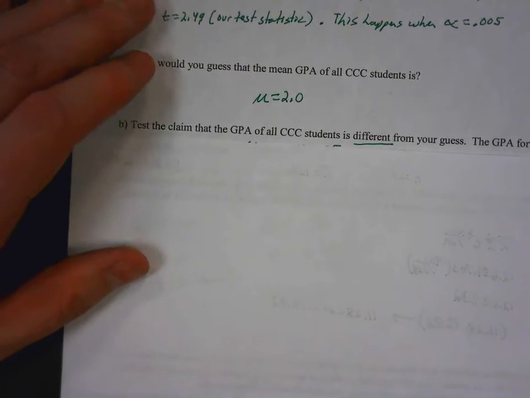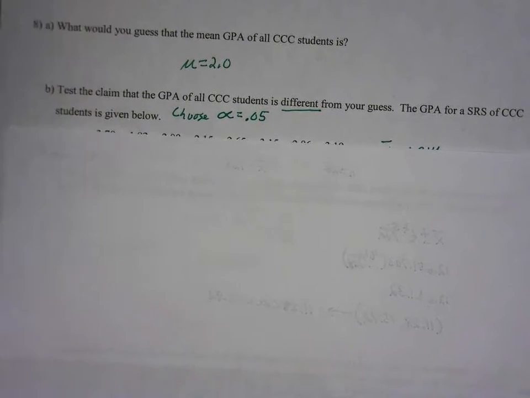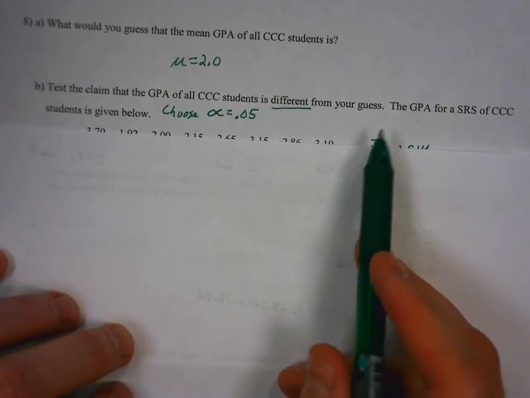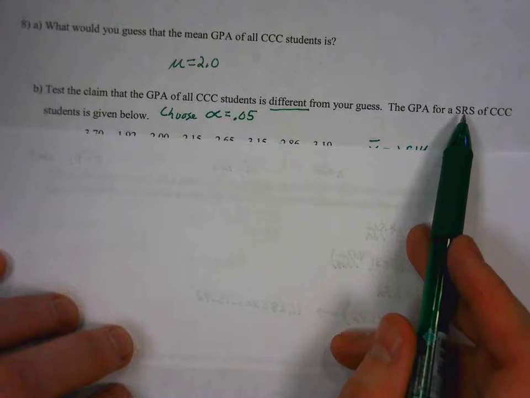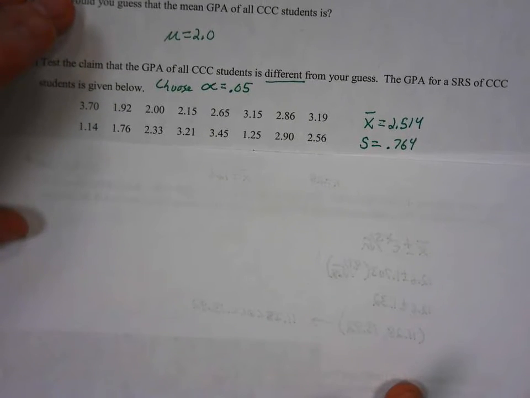Now what we're going to do is test that claim. We're going to test the claim that the GPA of all students is different from your guess. Now again, just for my example, I'm using 2.0. So we take a simple random sample of CCC students, and the results are given here.